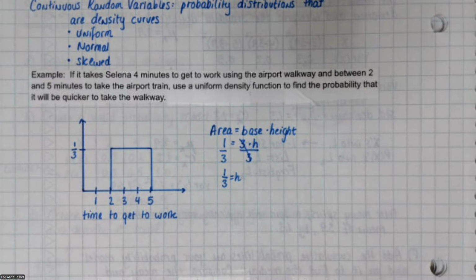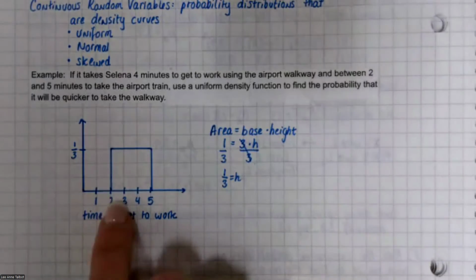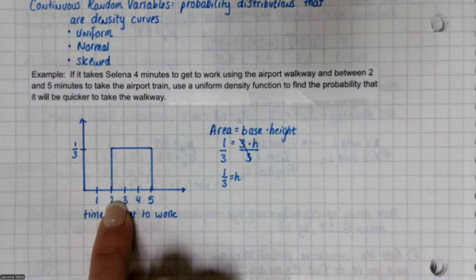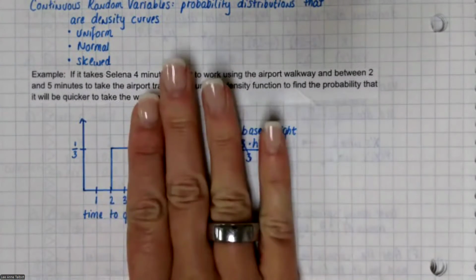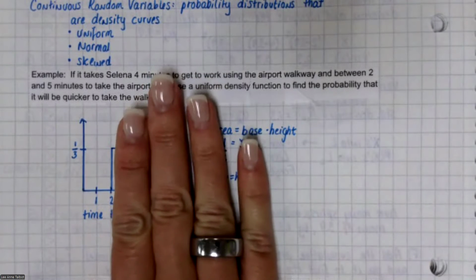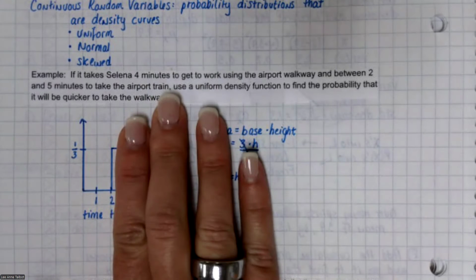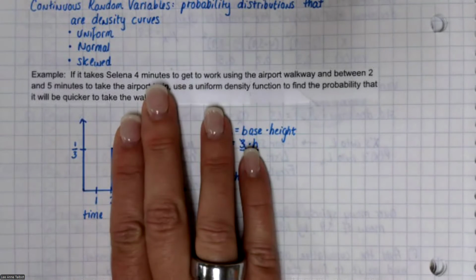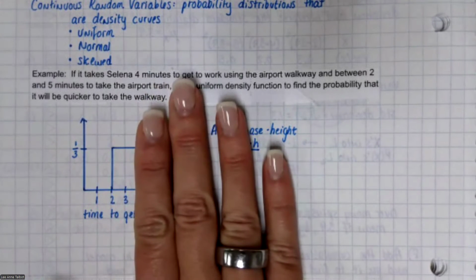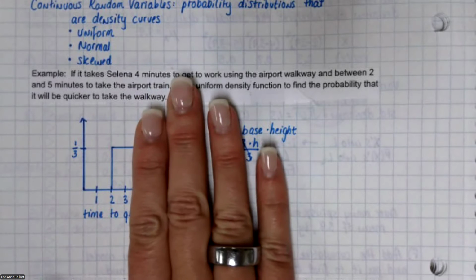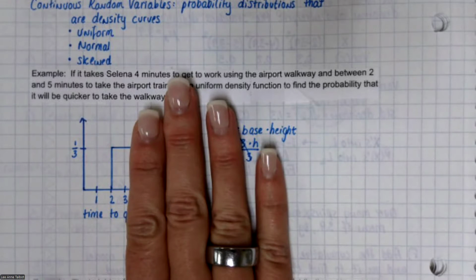Does anyone have an intelligent idea of what part of the rectangle I'm talking about? Okay, so let's do it this way. Let's do process of elimination. If it takes her 2 minutes to get to work, is she using the walkway? No. Well, 4, right? If it takes her 3 minutes to get to work, is she using the walkway? No, she took the train.